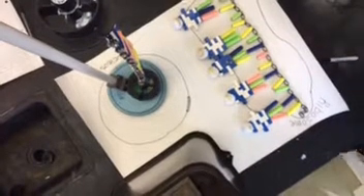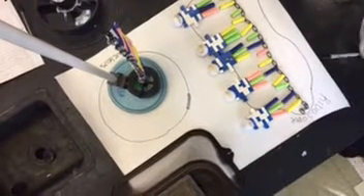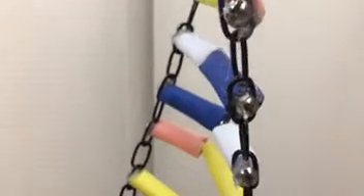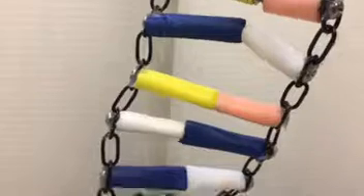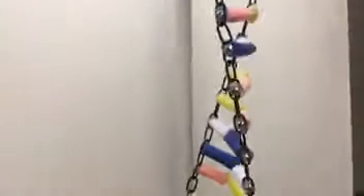Protein synthesis is the process by which biological cells form proteins. Protein synthesis begins with DNA. DNA, otherwise known as deoxyribonucleic acid, resides in the nucleus of the cell.